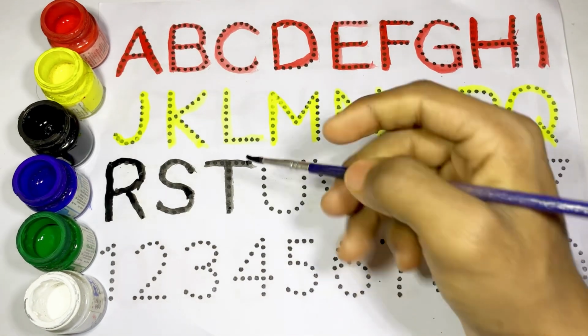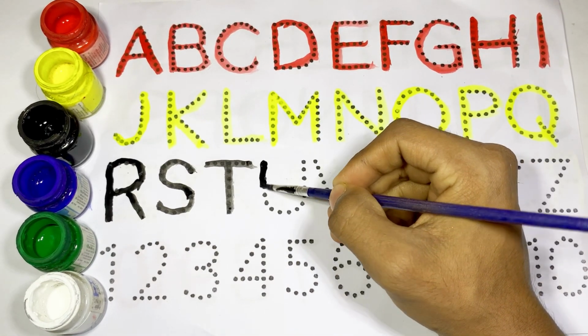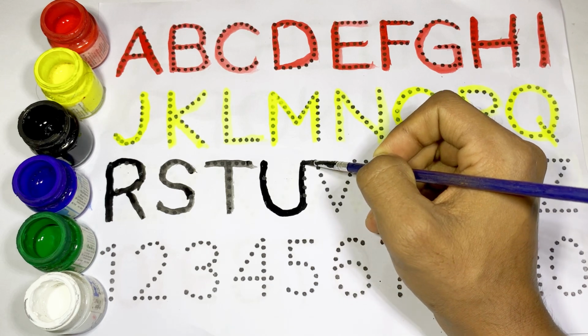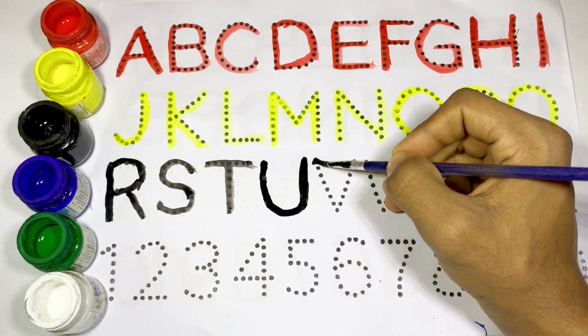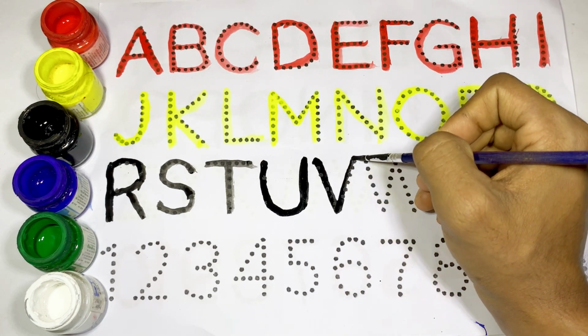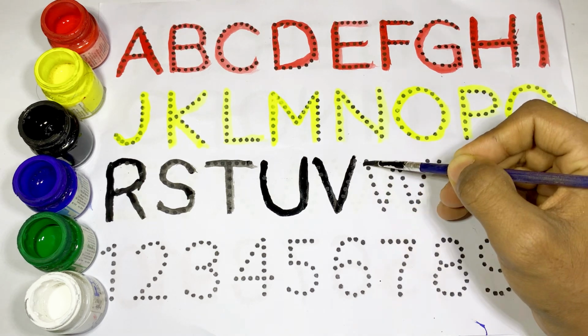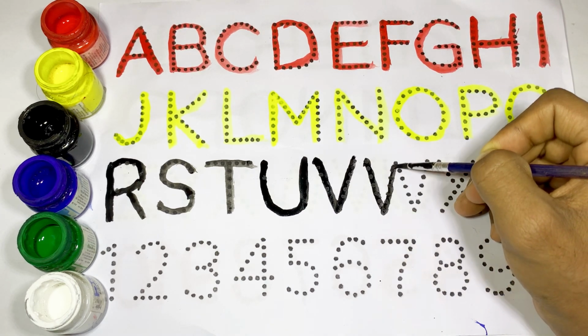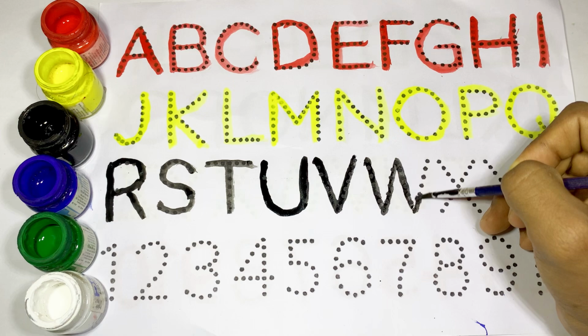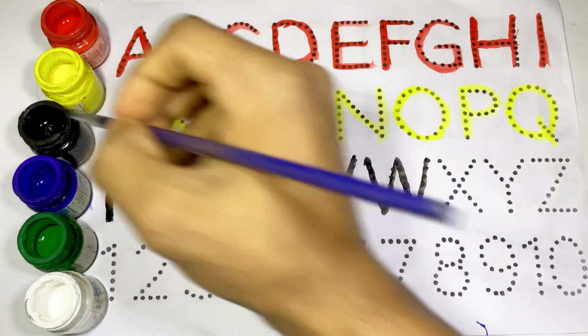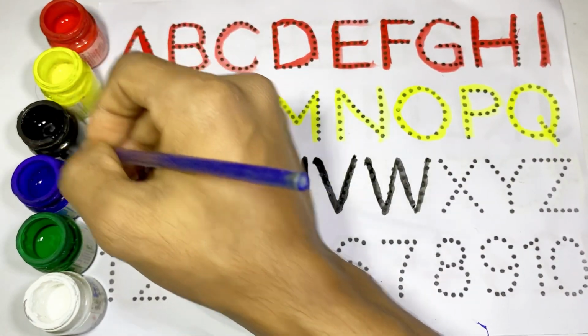U for umbrella, U for uncle. The alphabets of U. V for van, V for vanilla. W for wallet, W for watch. Kids again use black color and draw.